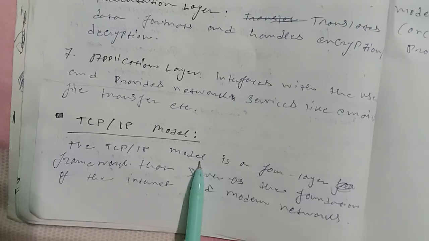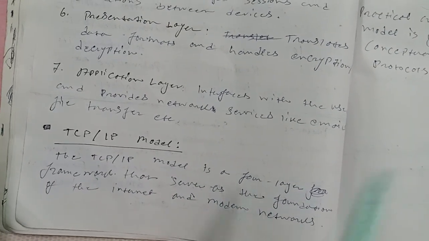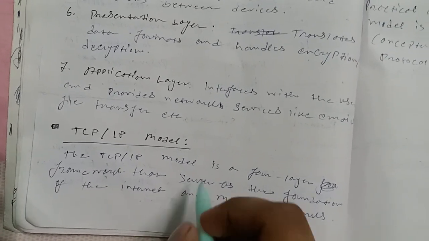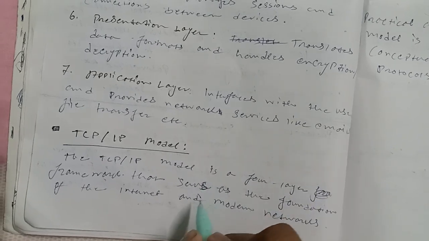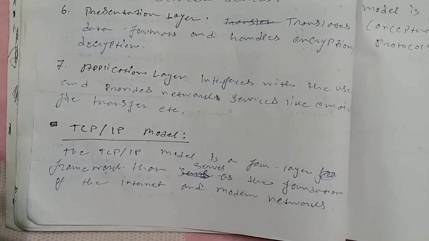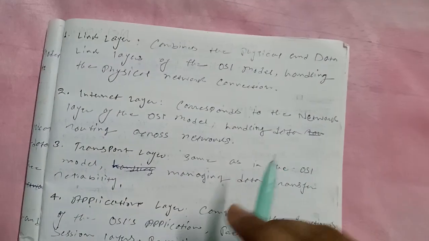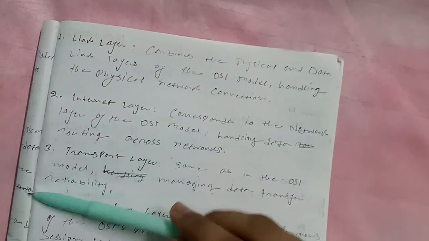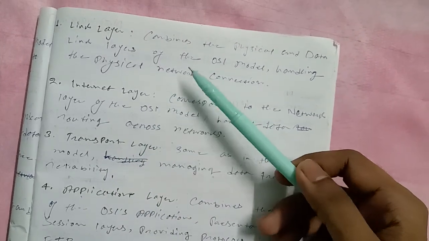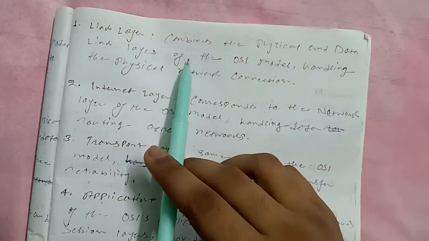The TCP/IP model is a 4 layer framework that serves as a foundation of the internet and modern networks. So what are the 4 layers of the TCP/IP model? They are link layer, internet layer, transport layer, and application layer. We can see some of these layers in the previous OSI model. So let's see one by one.